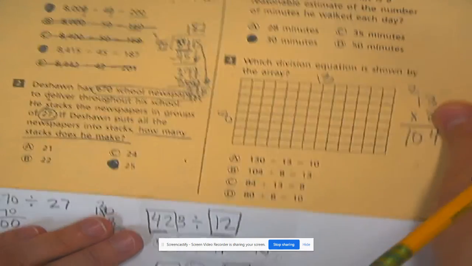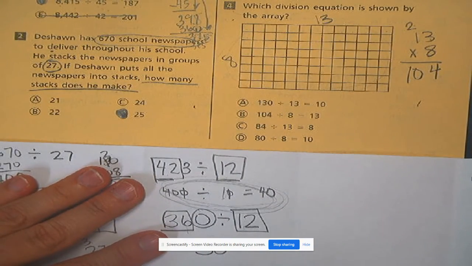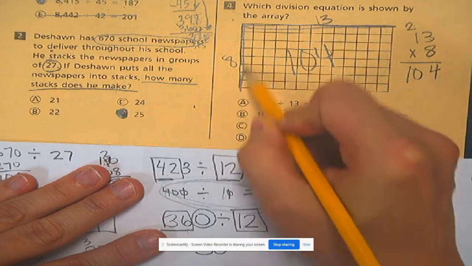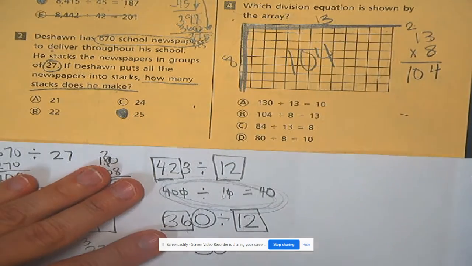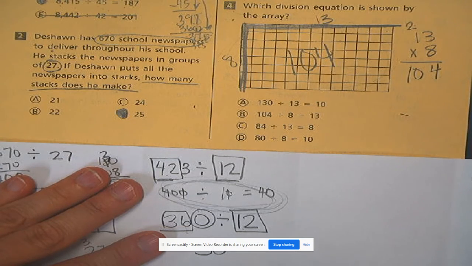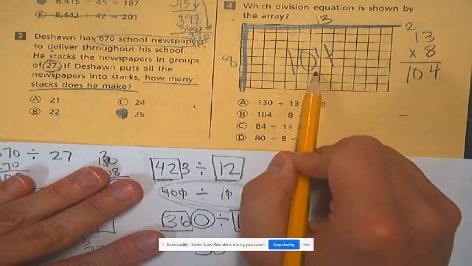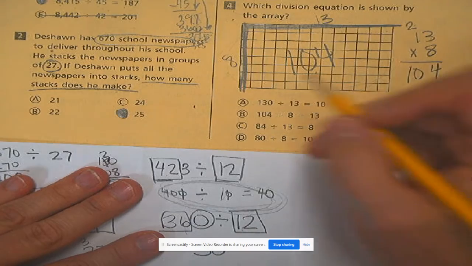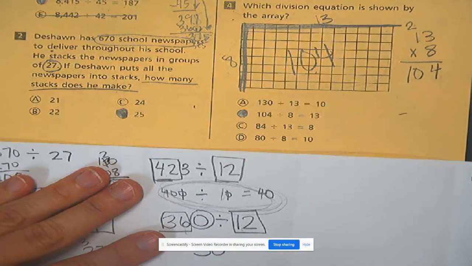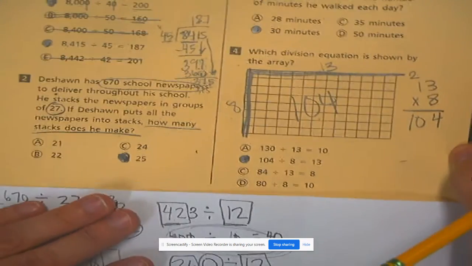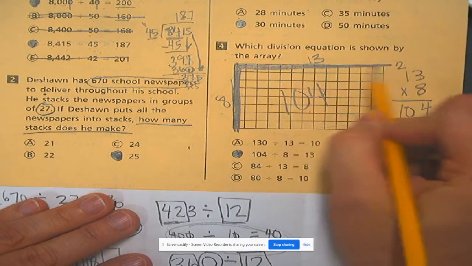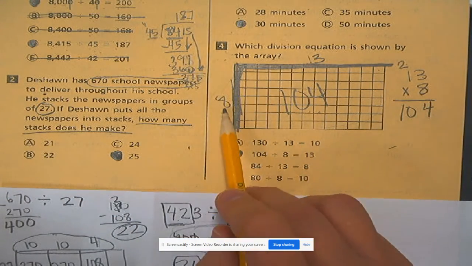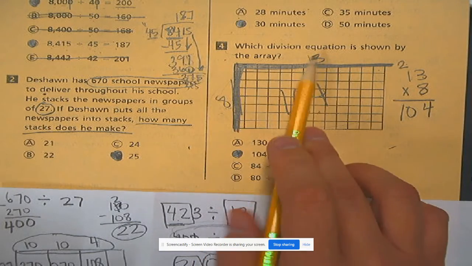Look at our choices. Tells you right there, right? So this is 104. Look at this. Look at what arrays do when you divide. This is what I love about arrays. Yeah, it's already set up the division problem, right? 104 divided by 8 equals 13. So what's our answer? B. Okay, so tomorrow when you see something like this, draw your division lines like this. Figure out how much is in the total, and then it tells us what we divide it by. Tells us the answer.